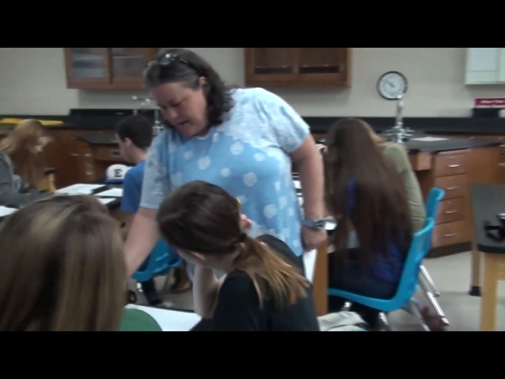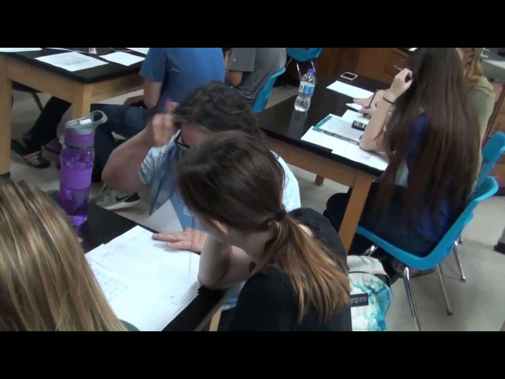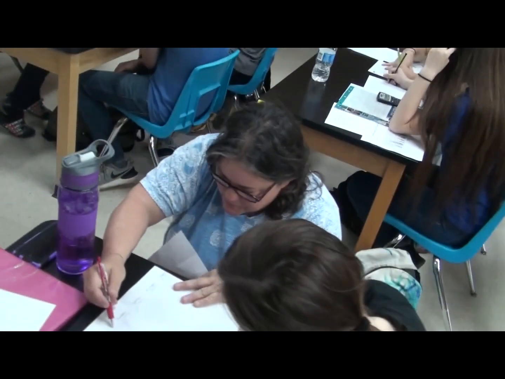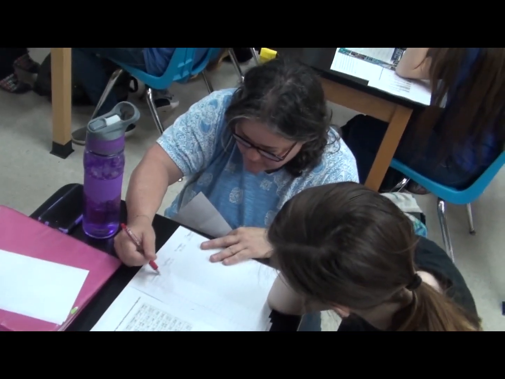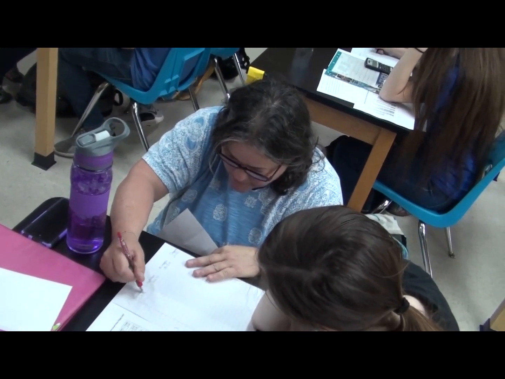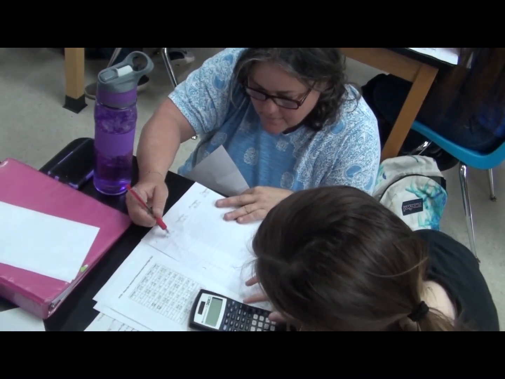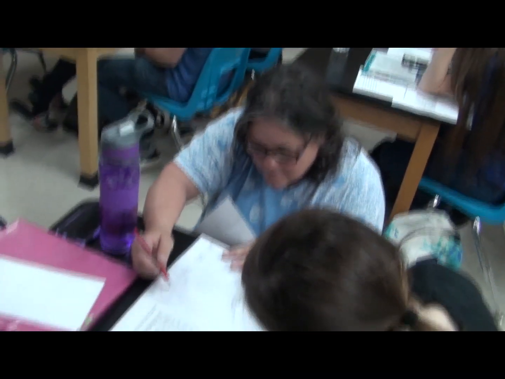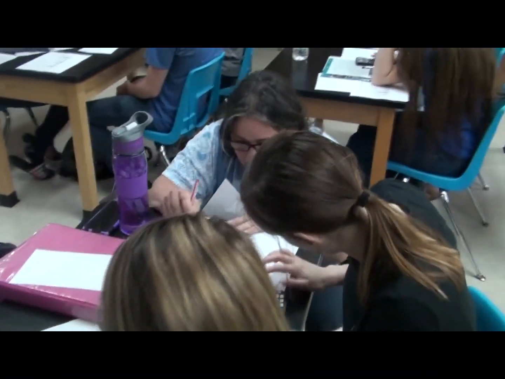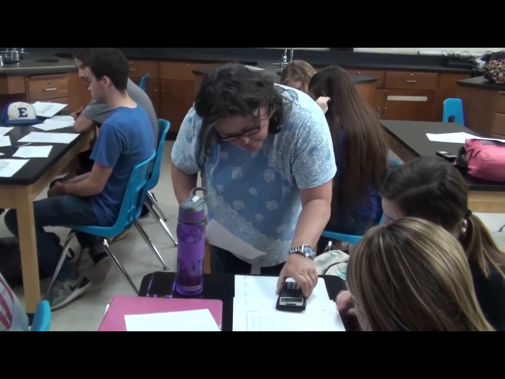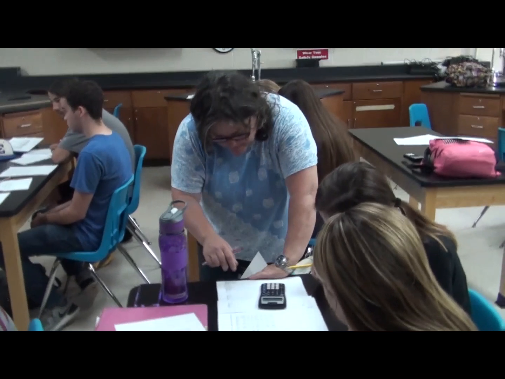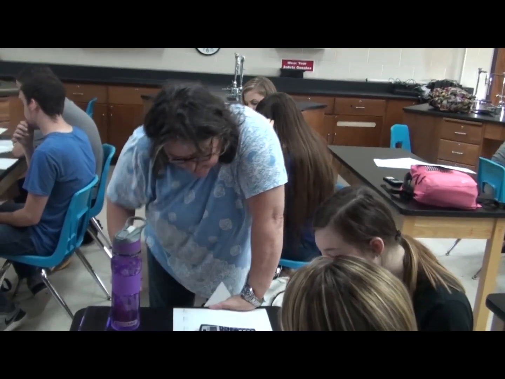Now, you assume a 100-gram sample. We have to have mass, so we have to assume a 100-gram sample. What's 15.87% of a 100-gram sample? Well, you can't multiply by a percent. You have to divide by 100.